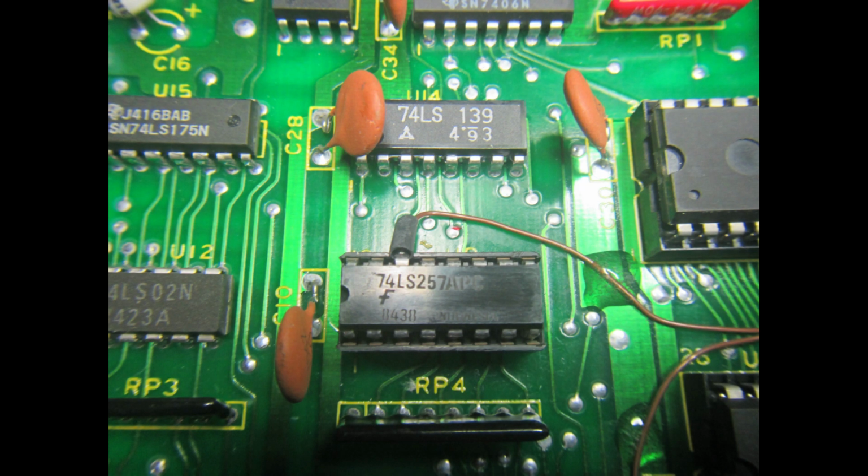Of course, we need to lift the two input pins that were tied to 5 volts, so U7's pin 2 and U8's pin 14. Where you connect A14 or A15 doesn't really matter, but I've chosen U7 for A14 and U8 for A15.